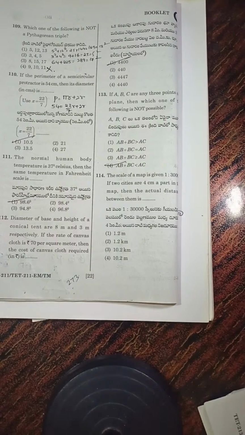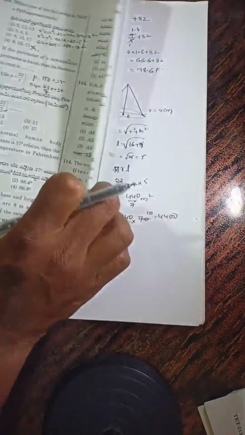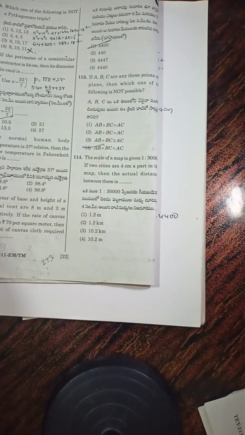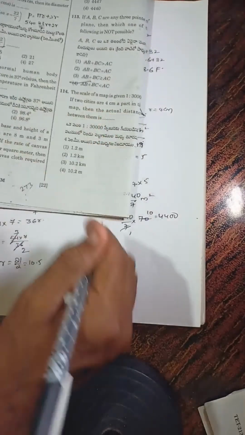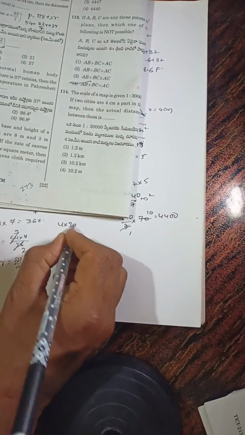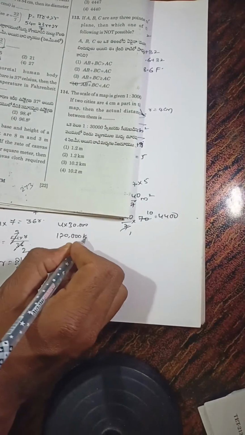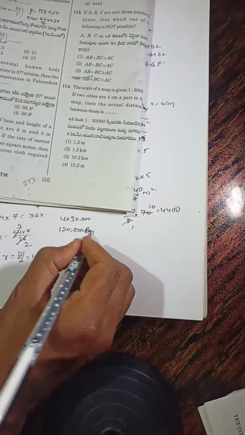The last one is, the scale of a map is given as 1:30,000. If two cities are 4 centimeters apart on the map, then the actual distance is how much? So actual distance is 4 into 30,000. We are getting 1,20,000 centimeters.